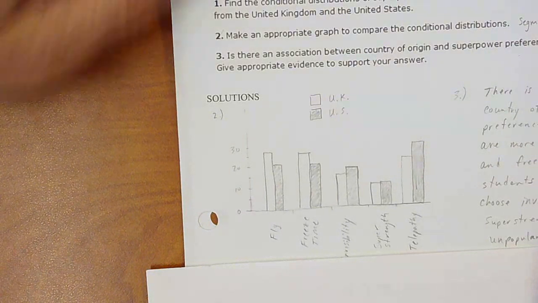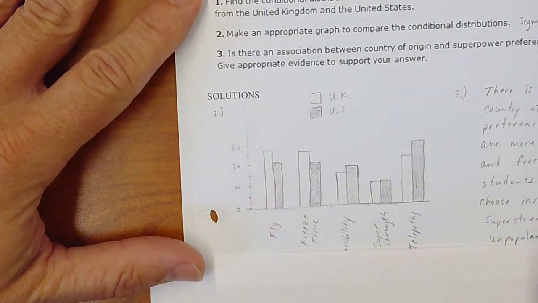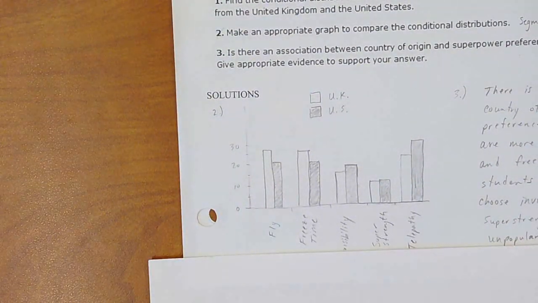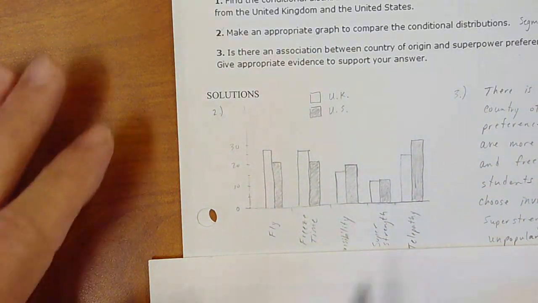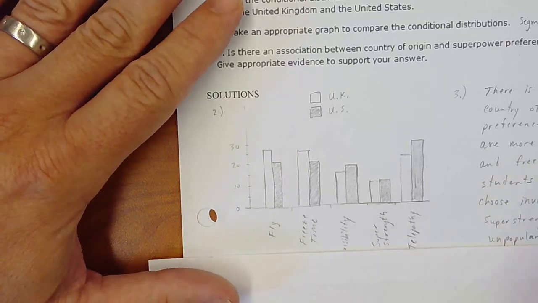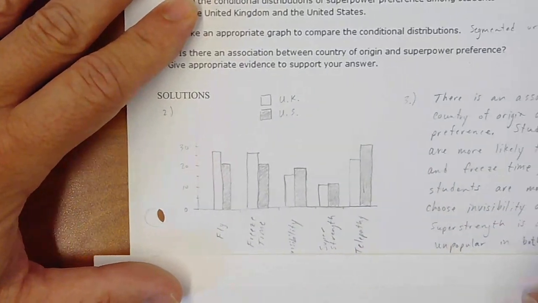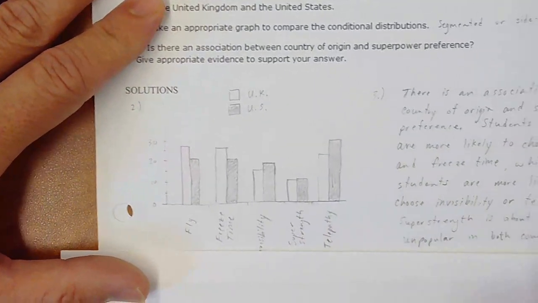Okay, so is there an association between country of origin and superpower preference? You're basically asking, do we notice a difference? Can we make any predictions knowing that the kids are from the UK or US? Or is it just level all the way across and there is no association? Well, they're not level all the way across. Okay, so kind of in your own words, but we should talk about the big differences.